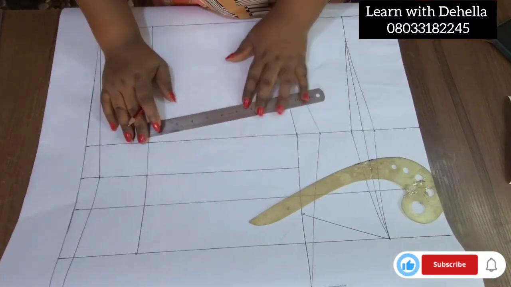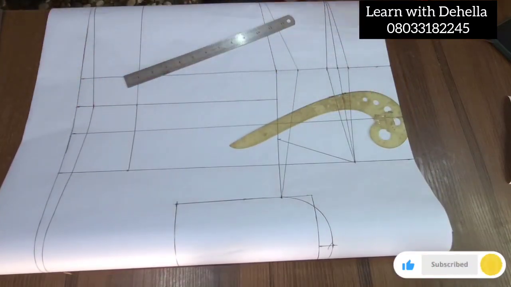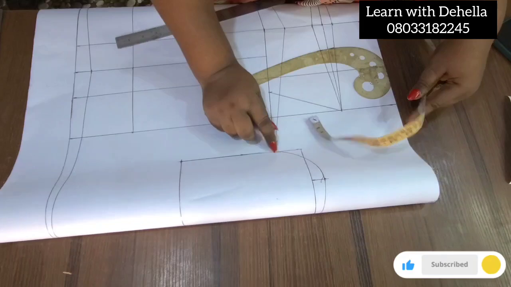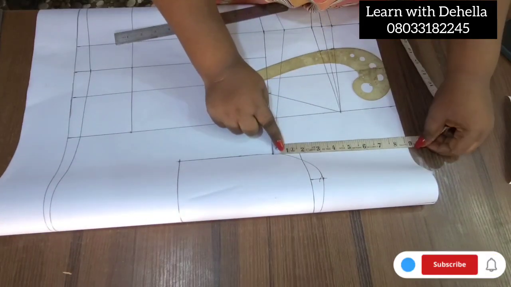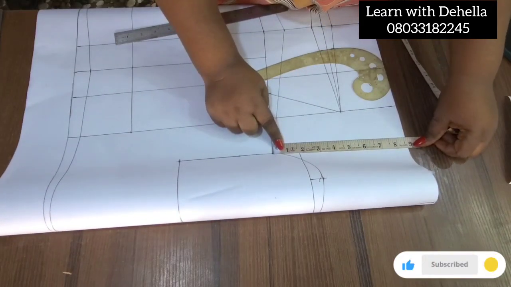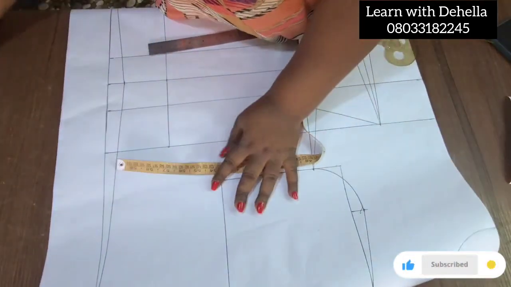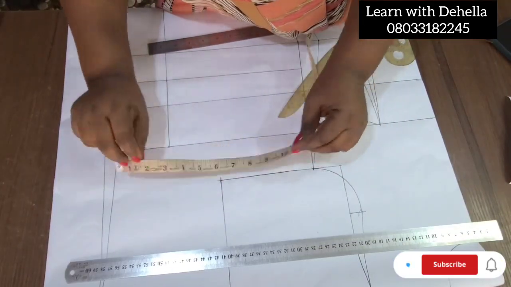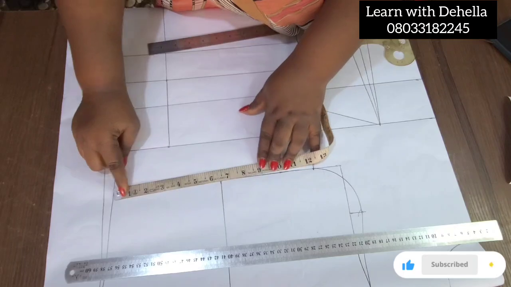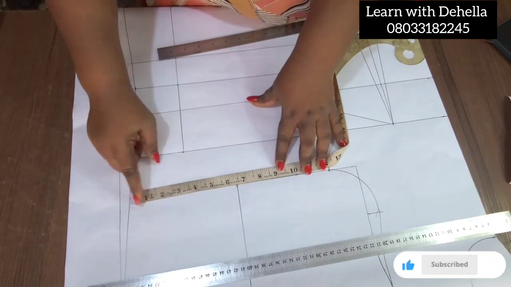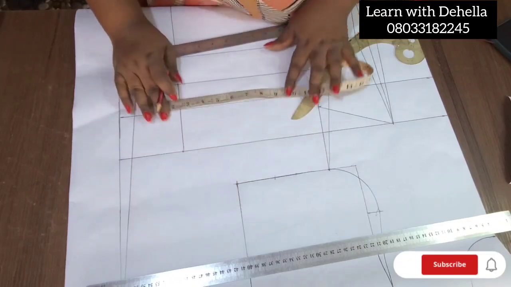Okay, so the next measurement now is to place our bust measurement. So I'm just trying to confirm what I have here at the front. So you just lift it and place it at the back instead of going back to calculate again. Just check whatever you have at the front, lift it and place it at the back, from that slanted center back, that is now your new center back.